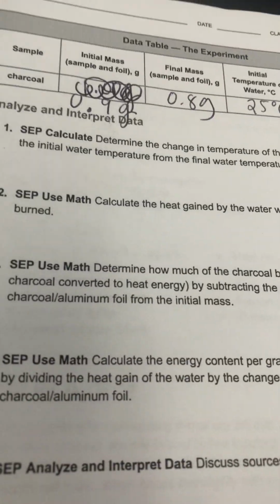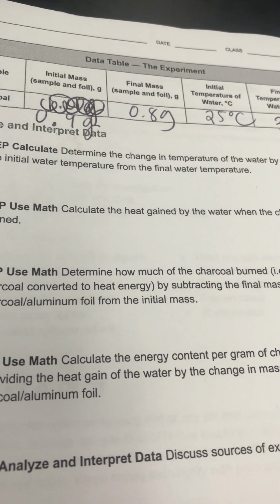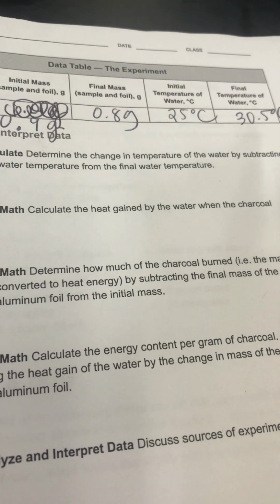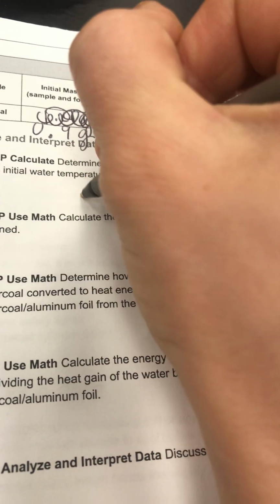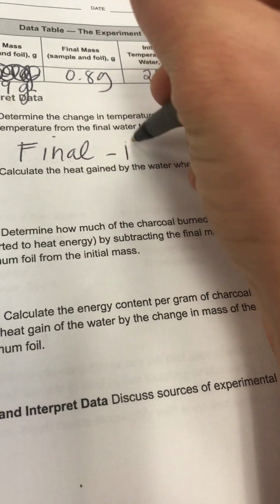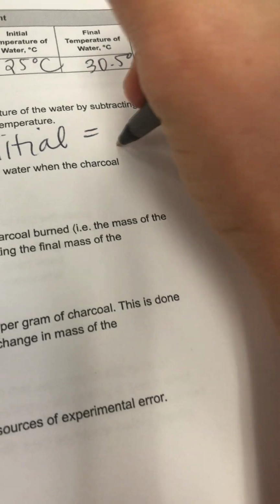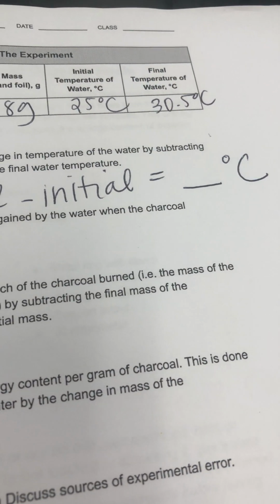So it says, determine the change in temperature of the water by subtracting the initial water from the final water. Okay, so we want to see that difference. You're going to take your final and you're going to subtract your initial. So I've given you the data. You're going to go ahead and get your answer for number 1 in degrees Celsius, right? Because that is our unit for temperature.